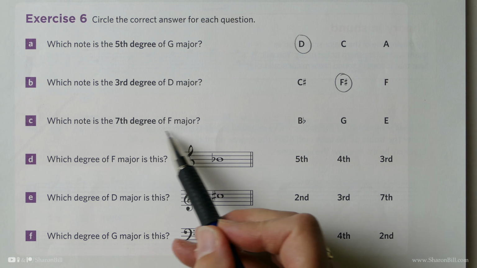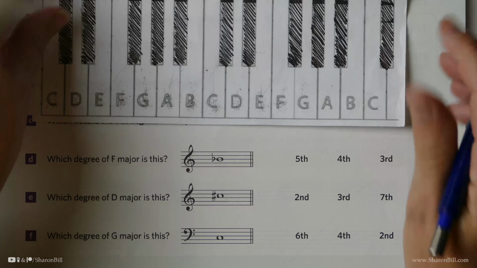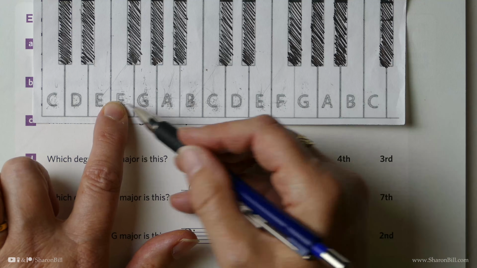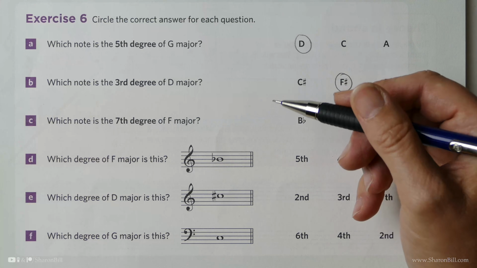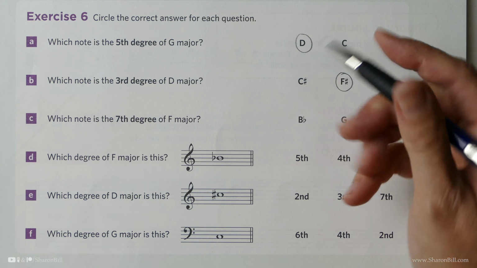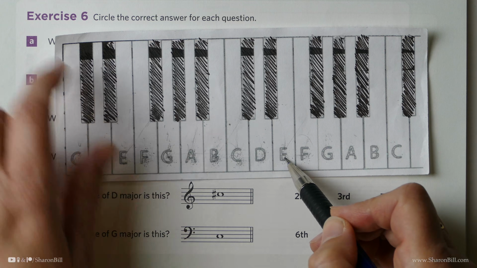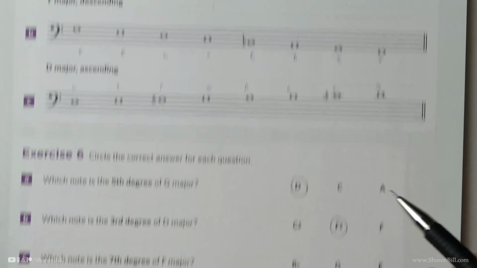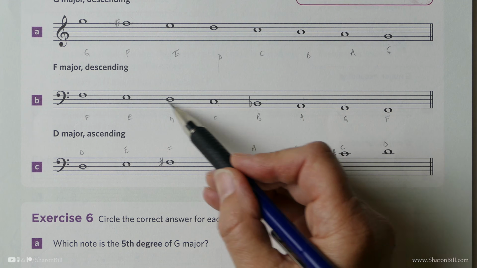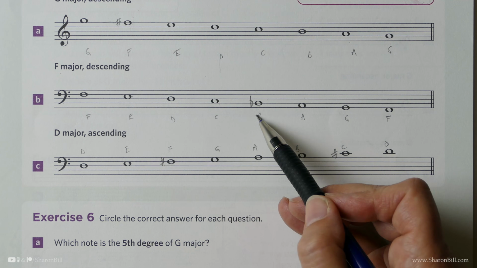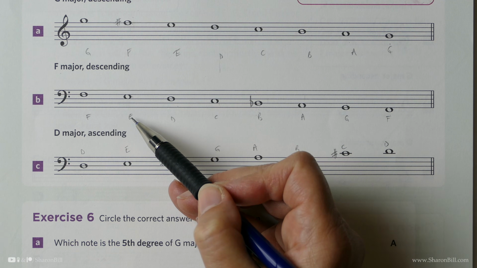What is the 7th degree of F major? Thinking about it, we know that F is the 8th because we've gone the whole octave. So 1 backwards is E. Or, of course, you can count it the long way, 1, 2, 3, 4, 5, 6, 7. Or you can count it looking at the stave, counting upwards, remember. 1, 2, 3, 4, 5, 6, 7. F major has B flats, but that's not affecting this degree. And so we know the answer is E.